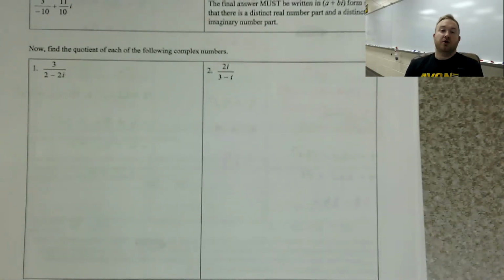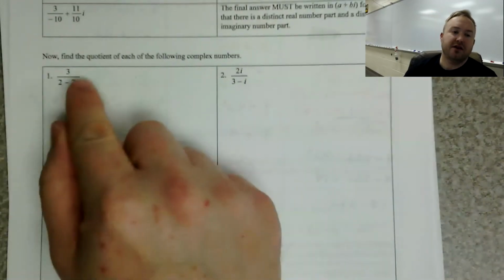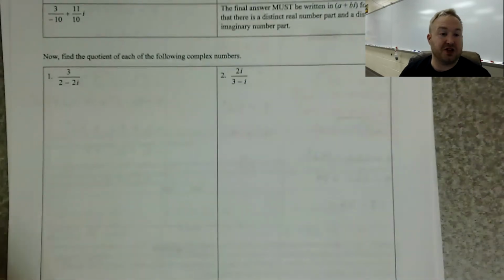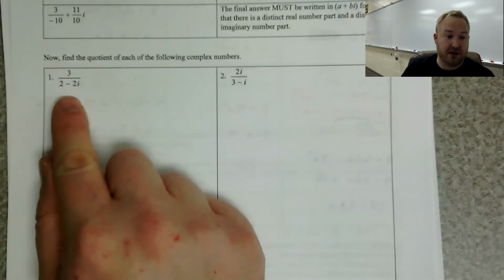Okay, so in order to divide complex numbers, we're going to have to make use of this idea of a complex conjugate. I'm going to show you how we do that here. So first of all, we can understand that this is not just an expression that we're simplifying.